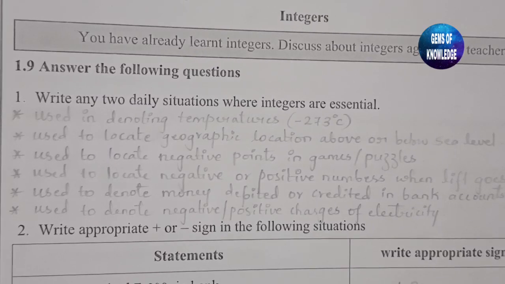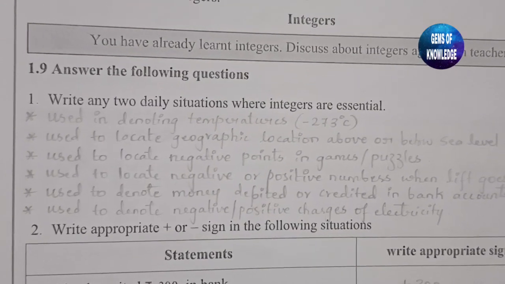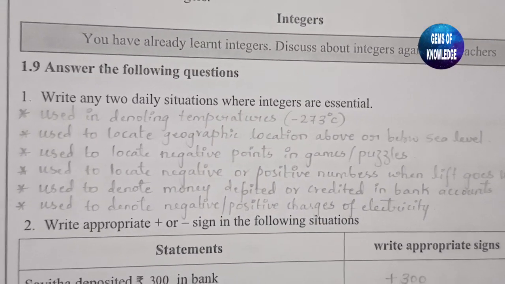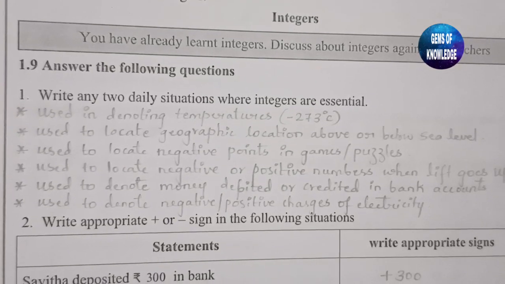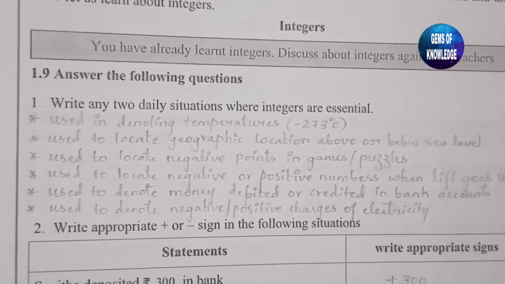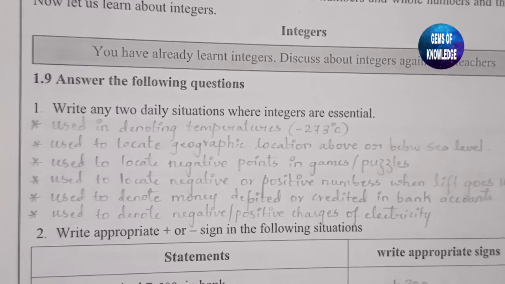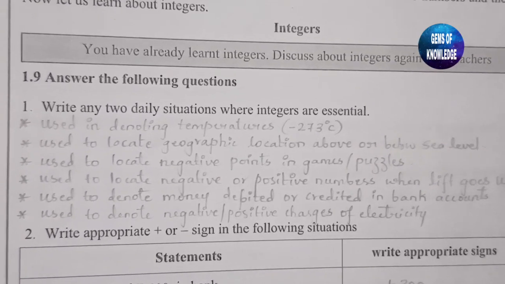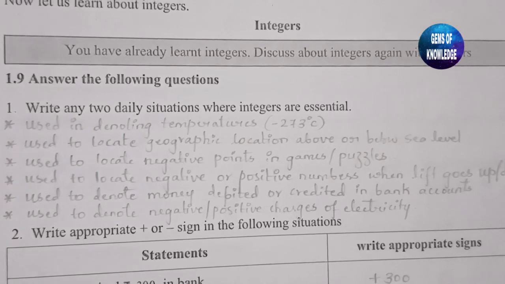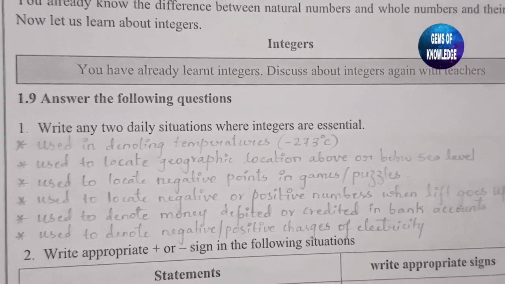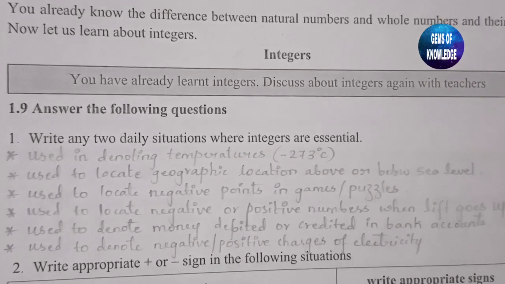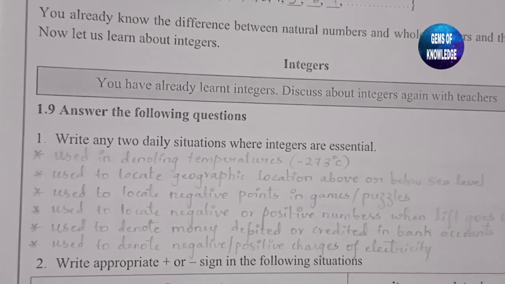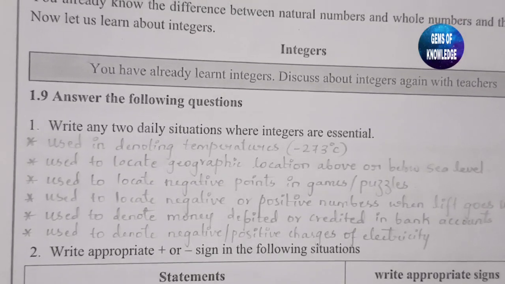Then, integers are used to denote money credited or debited in the bank. When an amount is credited into the bank, it is shown as plus; it will add up. If it is debited, it will be minus. In that situation also we use plus and minus. Integers are also used to denote negative or positive charges of electricity.